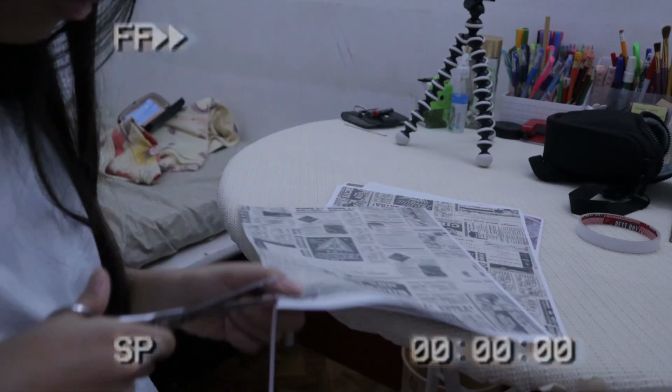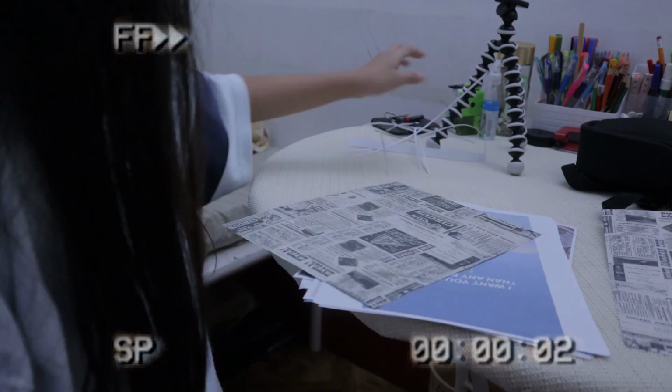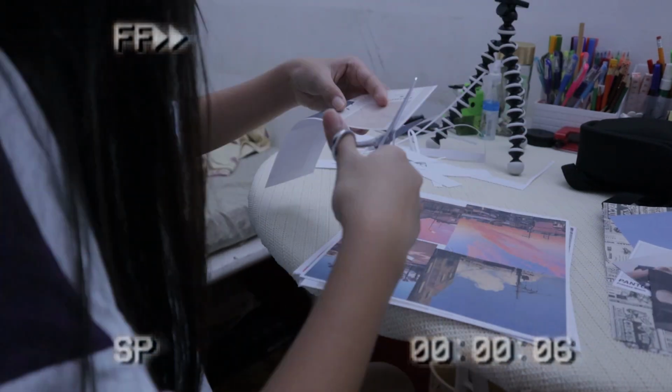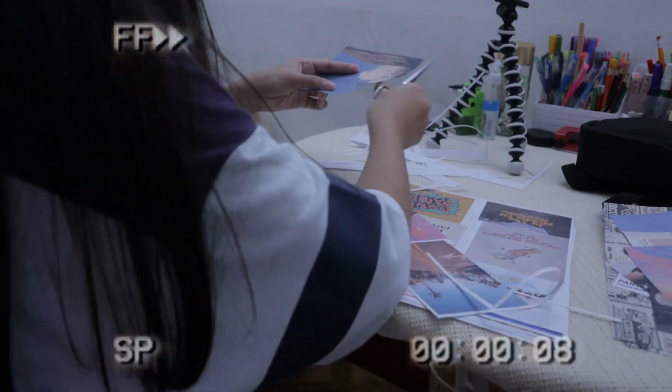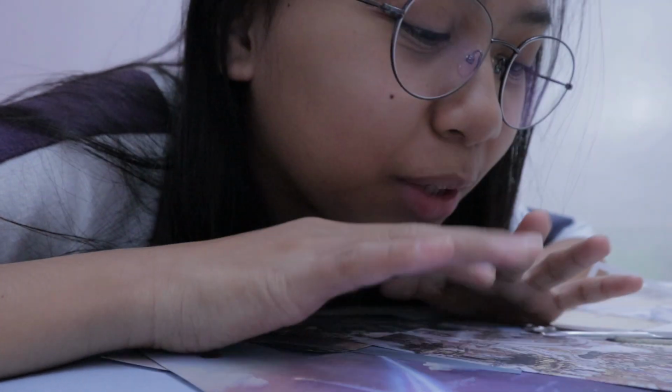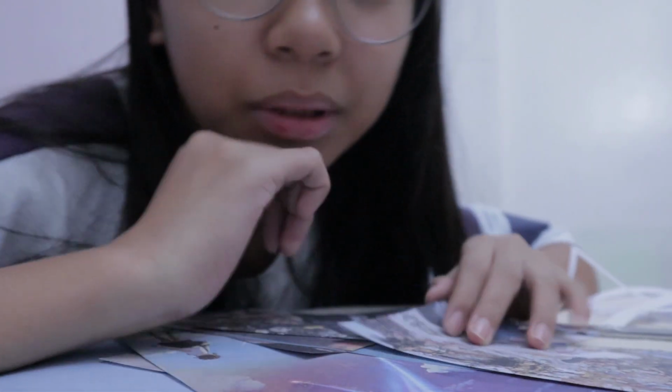Yun lang yung materials na gagamitin natin for this vlog. A few inches later. So guys, before we start, papakita ko muna sa inyo yung each pieces or each images na print ko.